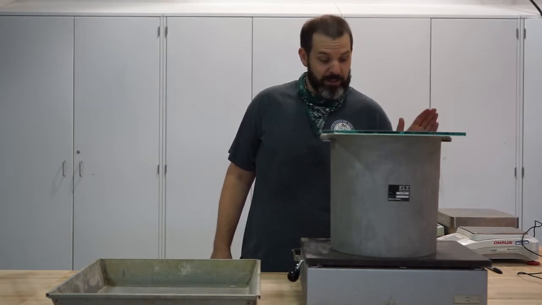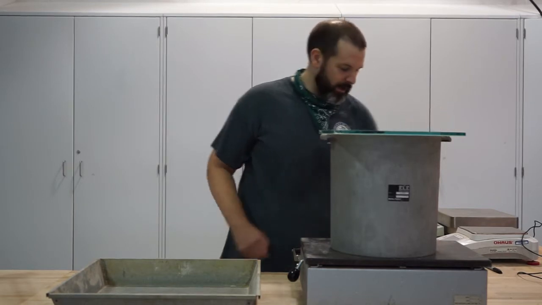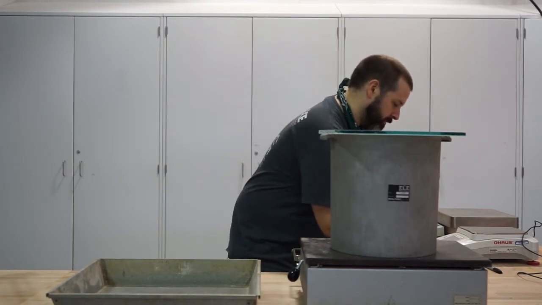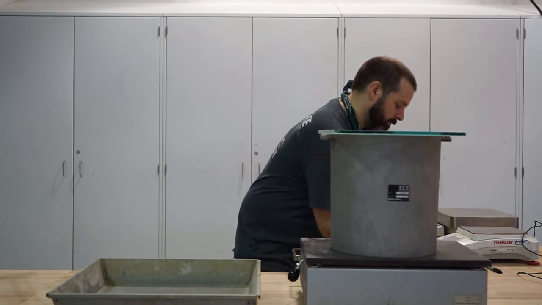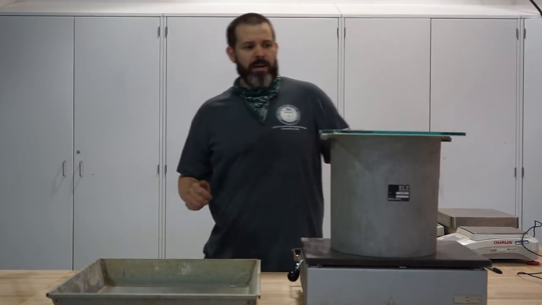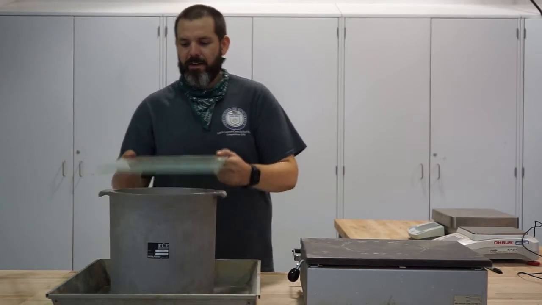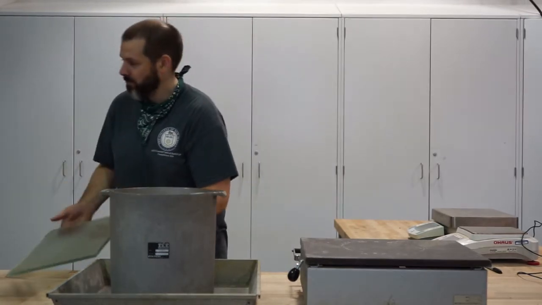So the container by itself weighs about 17.52 pounds. Now what I'm going to do is take the container and fill it with water.